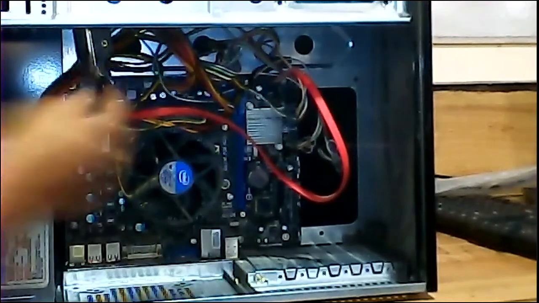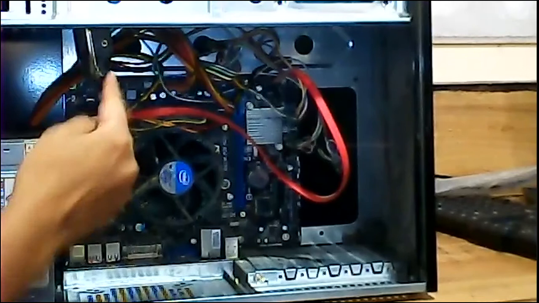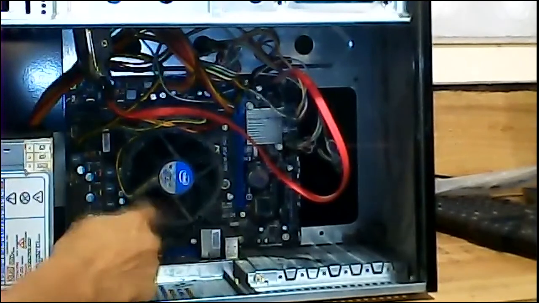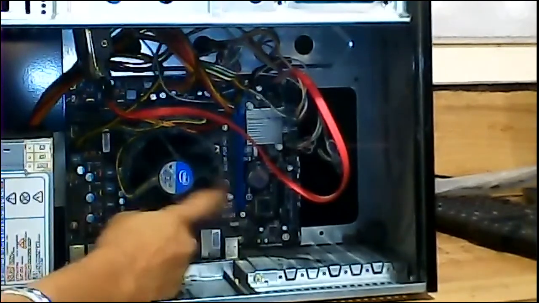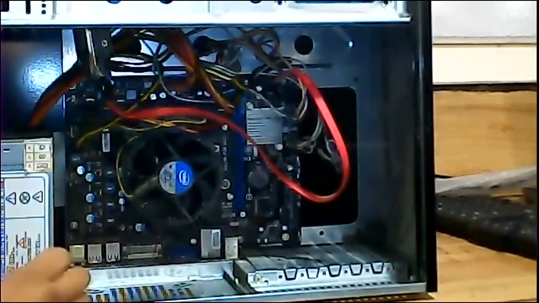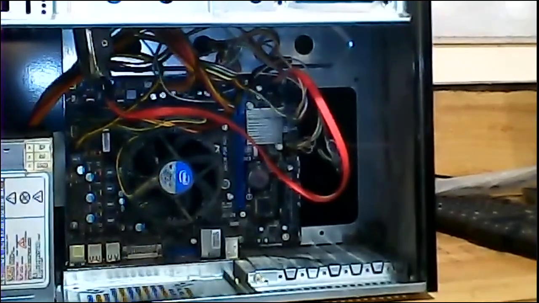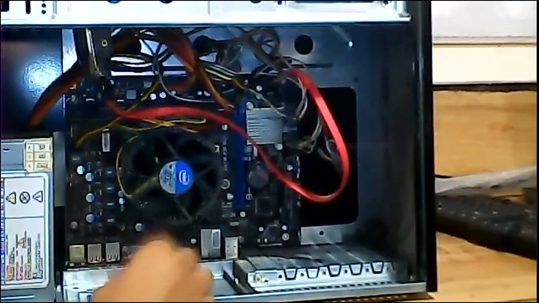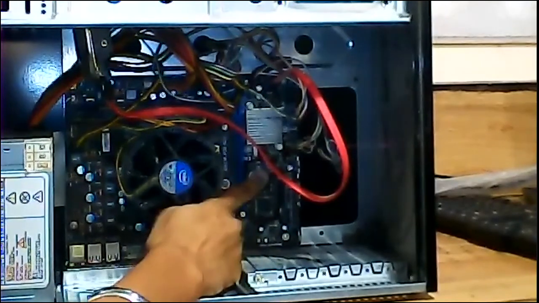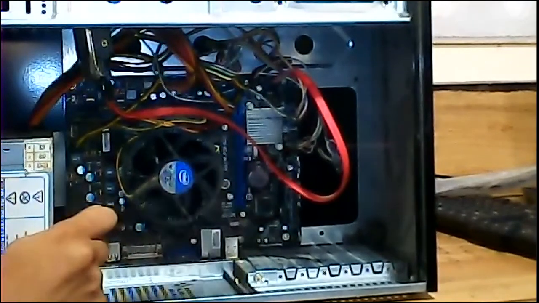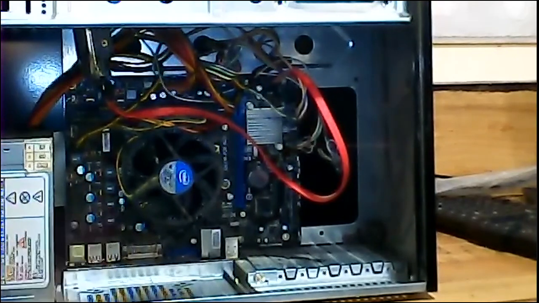These are the components of CPU or cabinet. See, this is the hard drive, and this is the fan. This is the CMOS cell. CMOS stands for complementary metal oxide semiconductor. Basically, it is used for a battery backup or battery power.